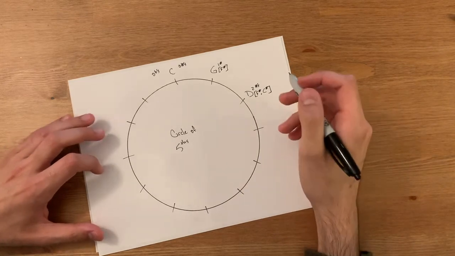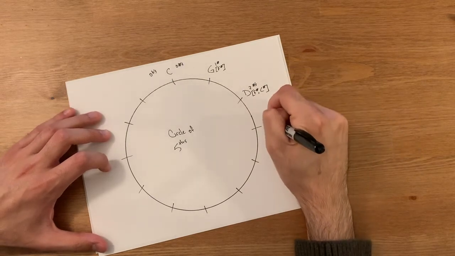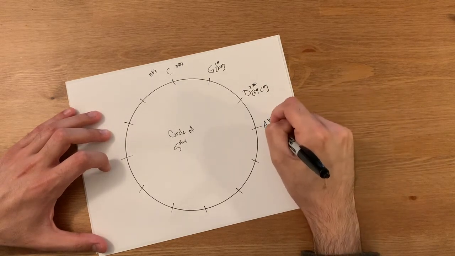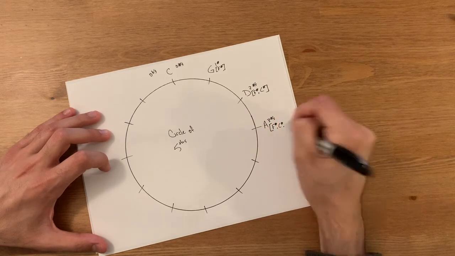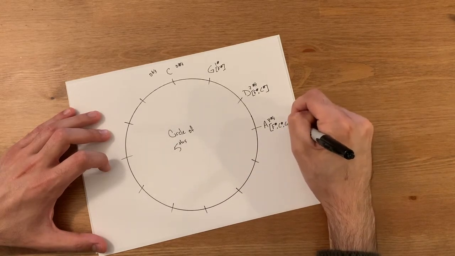So I'm going to keep going now. 5 notes up from D is A, and A will be 3 sharps. And in A, we're going to keep F sharp. We're going to keep C sharp. 1 note back from A is G. We're going to add G sharp.